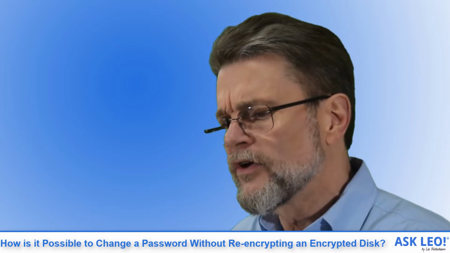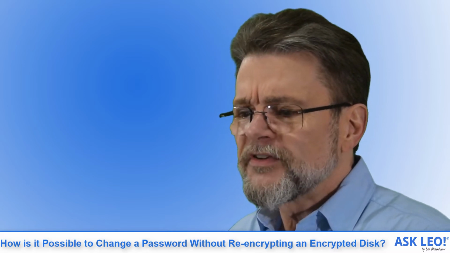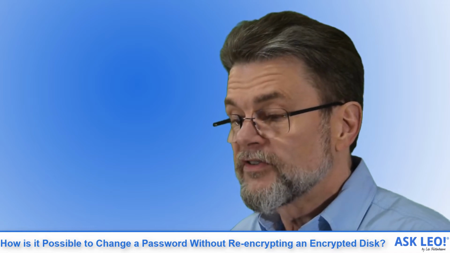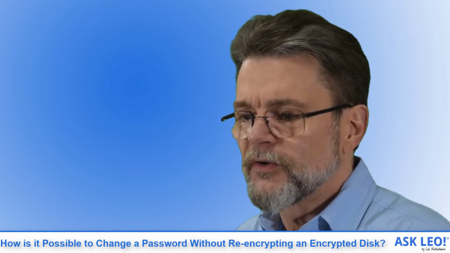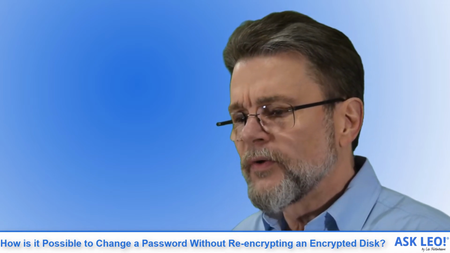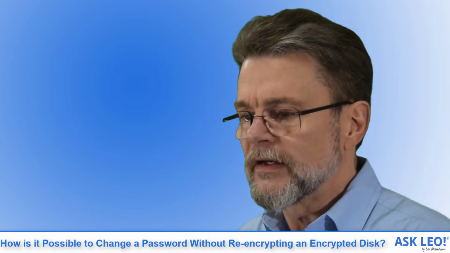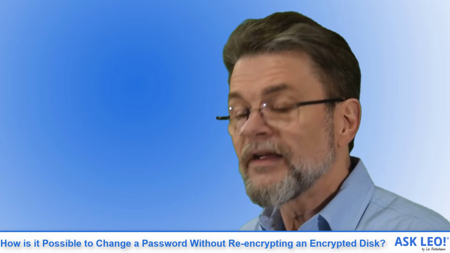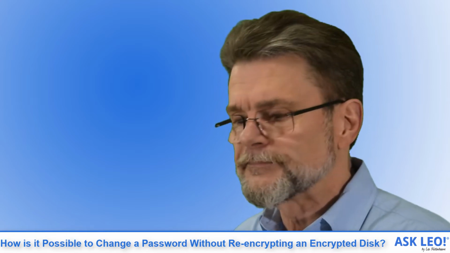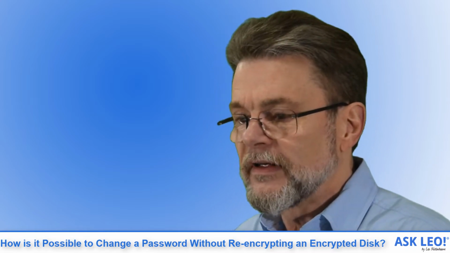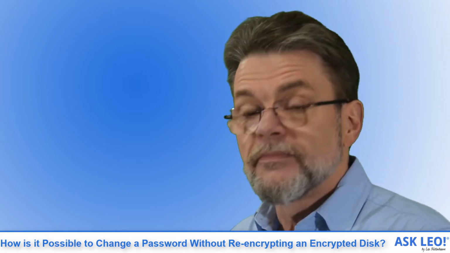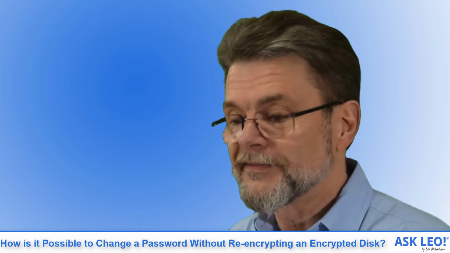When you first encrypt a disk, an encryption key is manufactured for you. It's a key you never see. It's generally what's referred to as a 128-bit or 256-bit encryption key. It's not even something you would recognize as text. It's a purely random binary number. This encryption key is used to encrypt your data, not your password. In fact, your password hasn't even been involved yet.